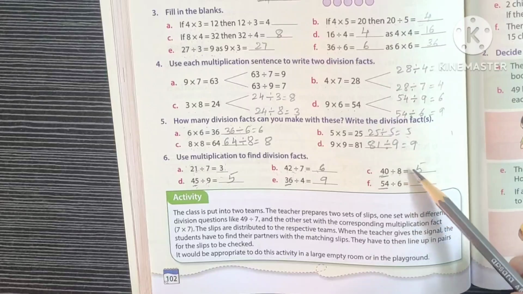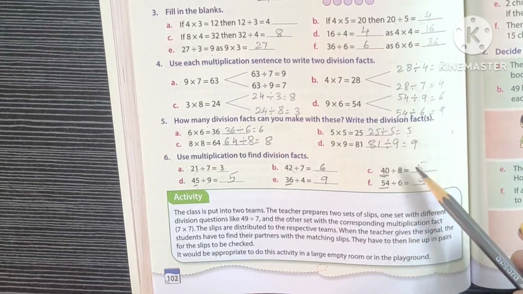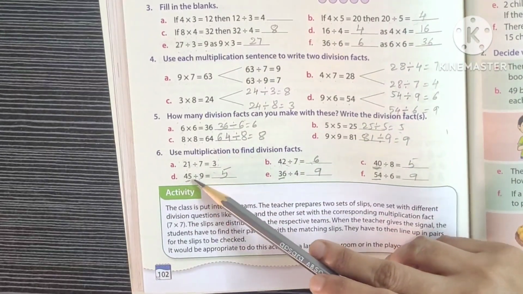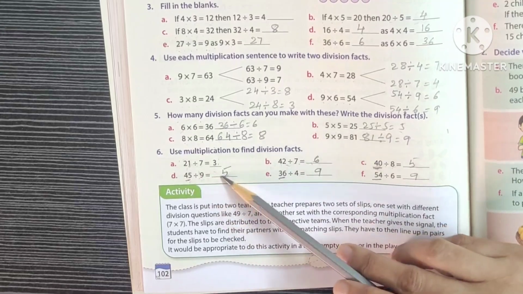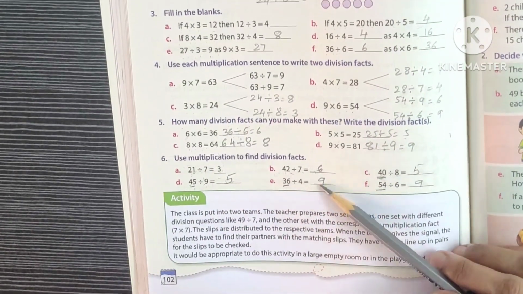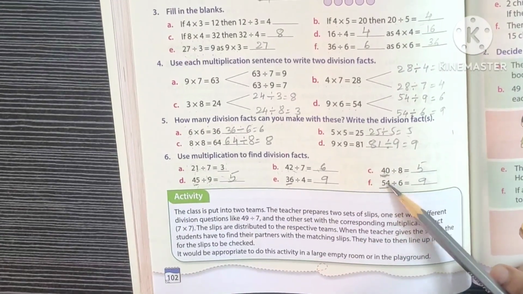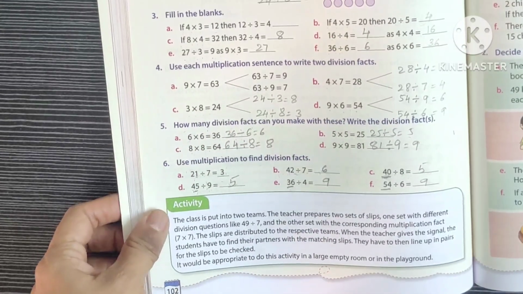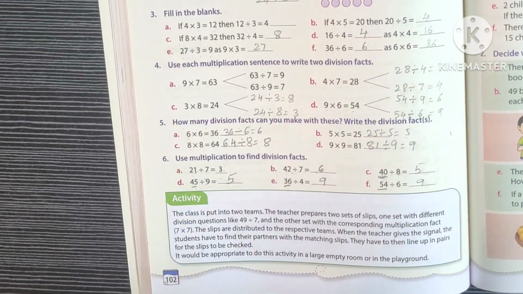40 divided by 8 is equal to 5. We have to get 40, right? So 8 5s are 40. Answer is 5. The same way 45 divided by 9 is equal to 5. So 9 5s are 45. 36 divided by 4 is equal to 9. 9 4s are 36. 54 divided by 6 is equal to 9. 9 6s are 54. Understood?